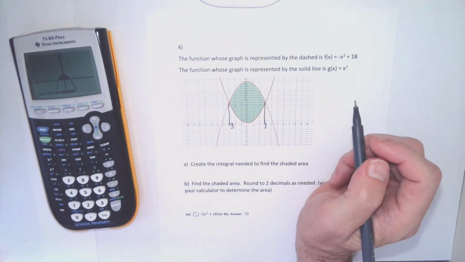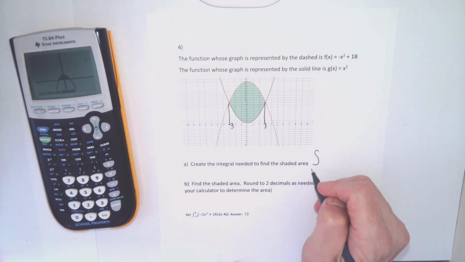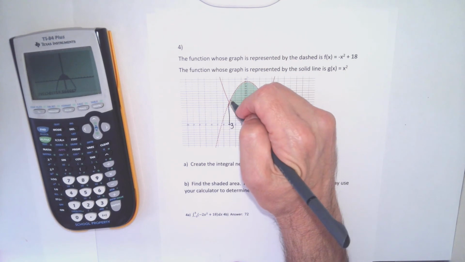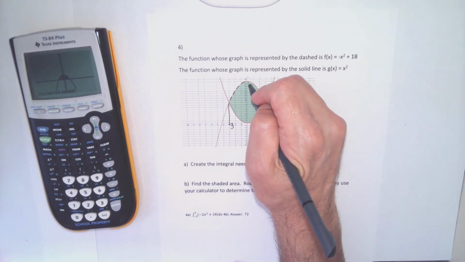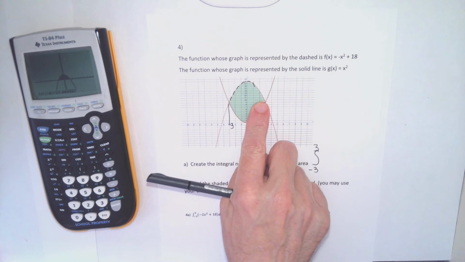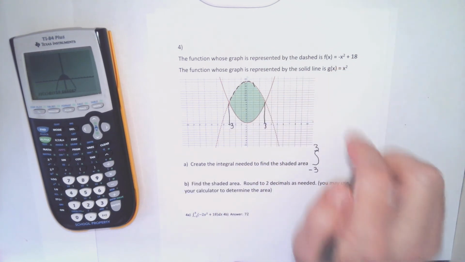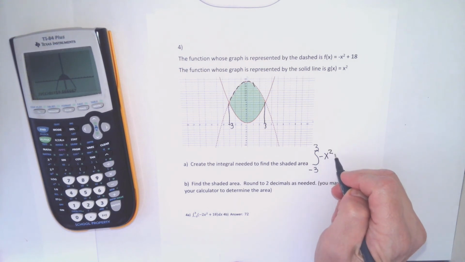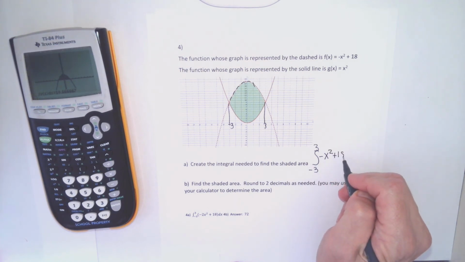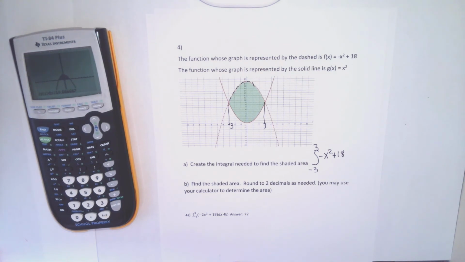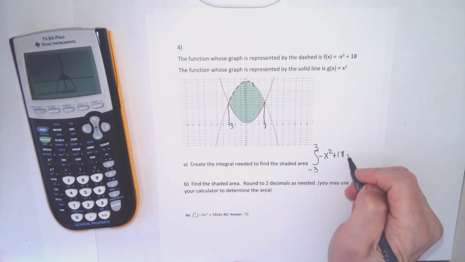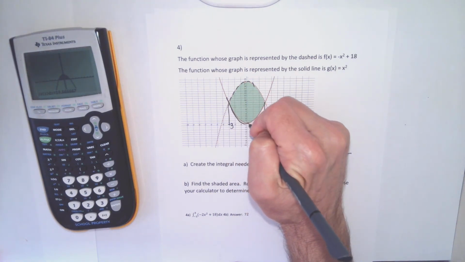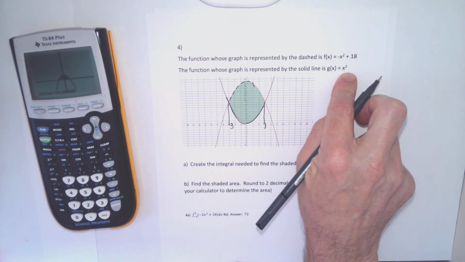So when I go to do part A, to create the integral needed, I need to integrate from negative 3 to positive 3. And if I look at the graph, the dashed line is on top, and the dashed line is negative x squared plus 18. So for my answer to part A, the negative x squared plus 18 is going to go first. I can put it in a parentheses, but I don't have to. And then the function that's going to go second is the solid one, and the solid one is g of x equals x squared.